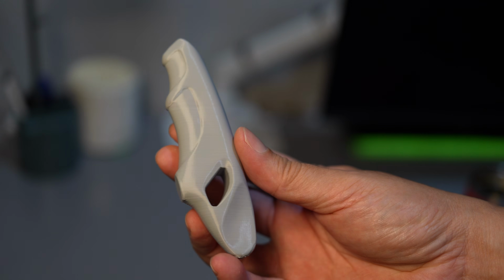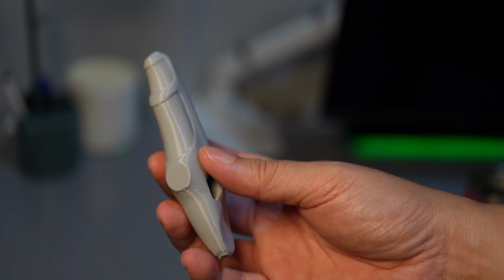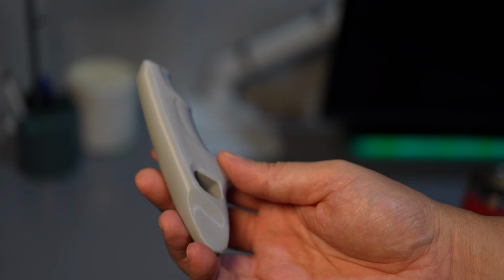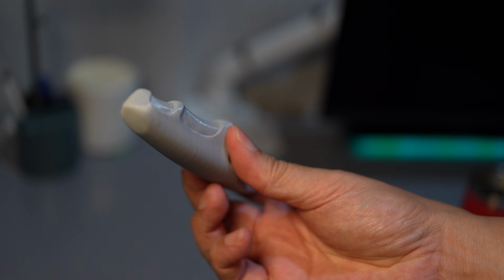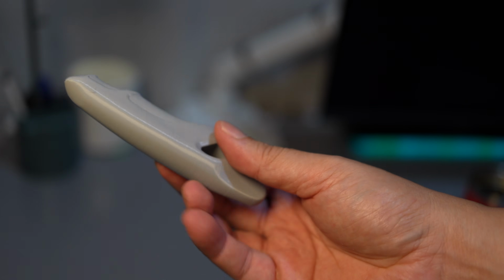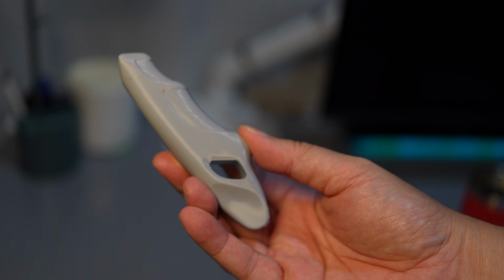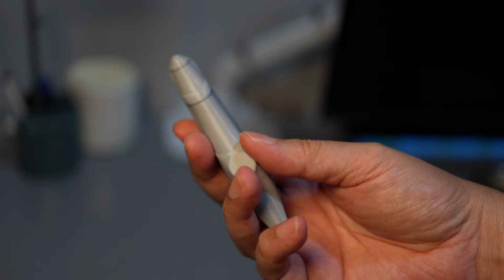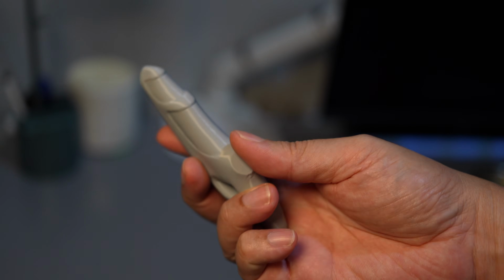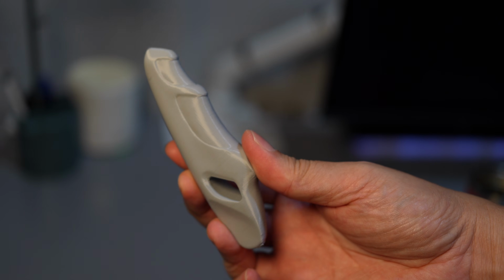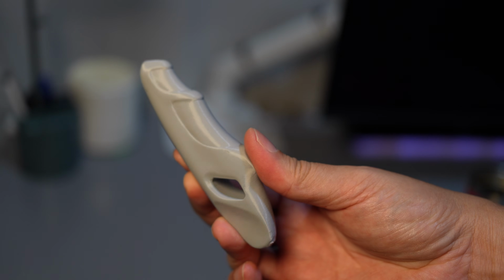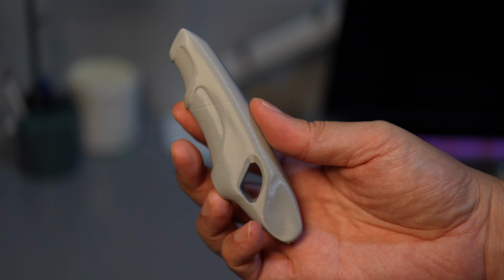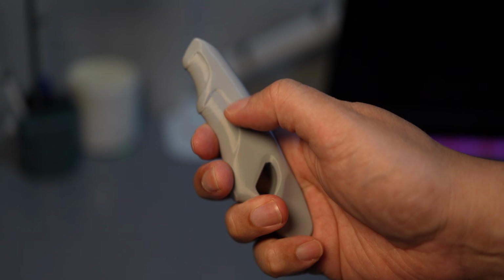Here is the printing result from the K2 Plus. Because it's an FDM printer, the layer lines help hide some of the standout edges. However, if you print the same model with a resin printer, those edges will be more visible. That's why spline retracing becomes necessary if you plan to use resin printing or CNC milling.